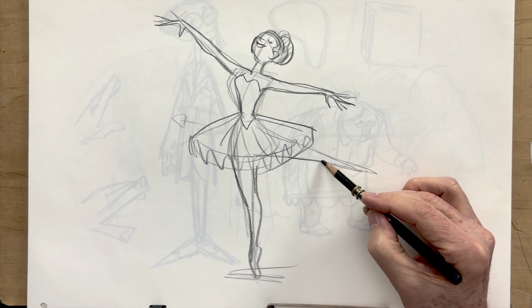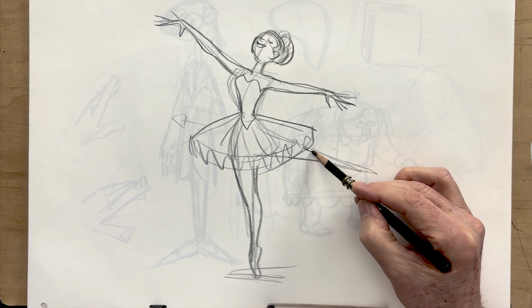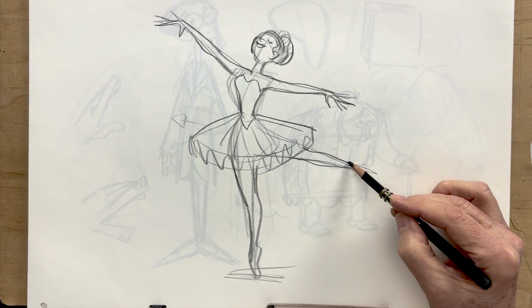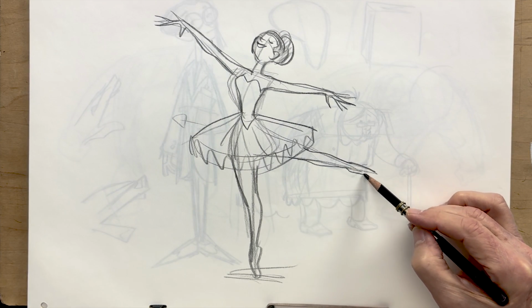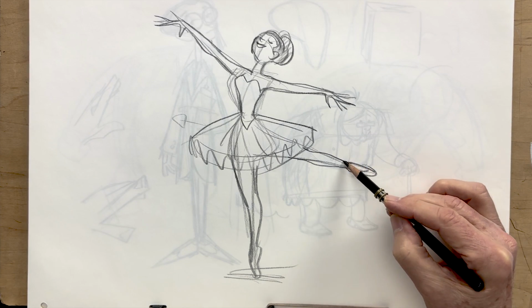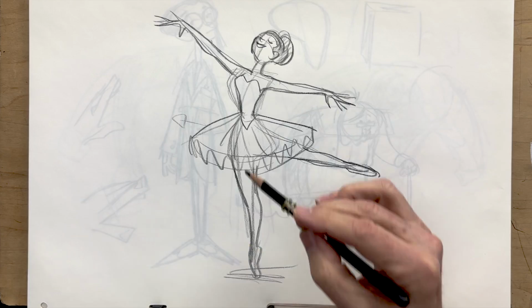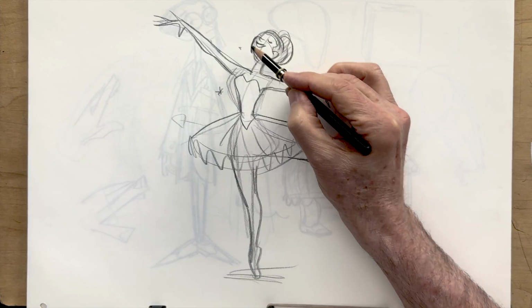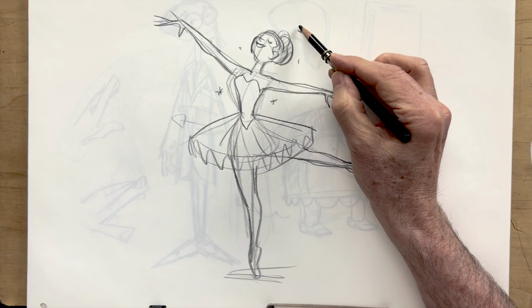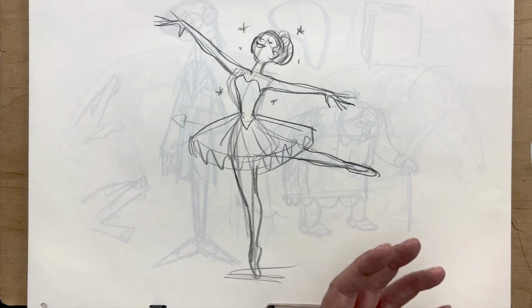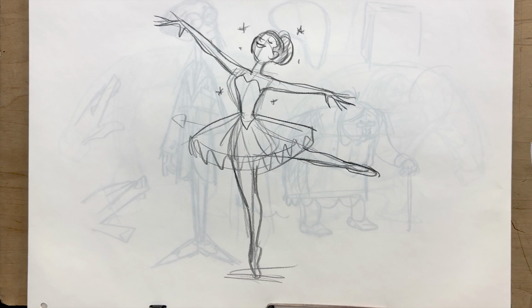And then this leg coming out also, the foot at a slight angle. And there we have our ballerina character. I'm going to give her a little pixie dust, make it kind of magical. And hopefully that will give you plenty of good ideas on designing human cartoon characters.